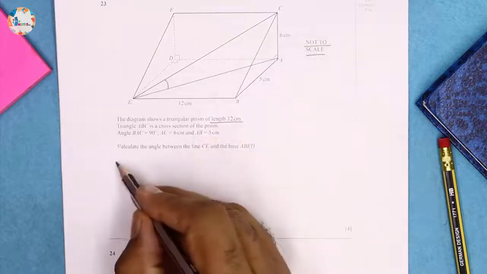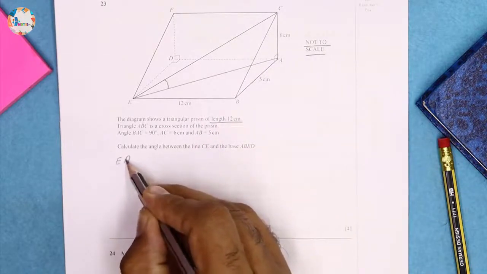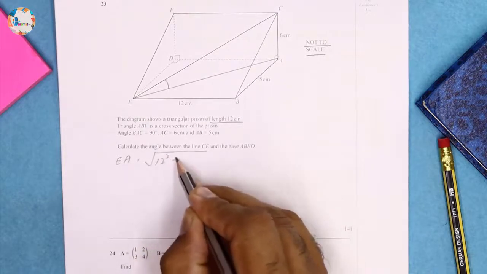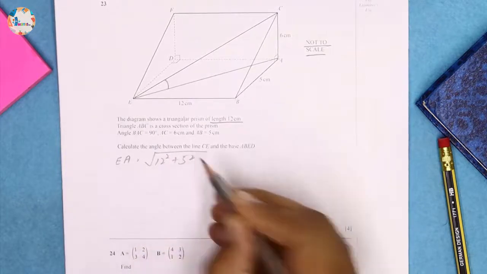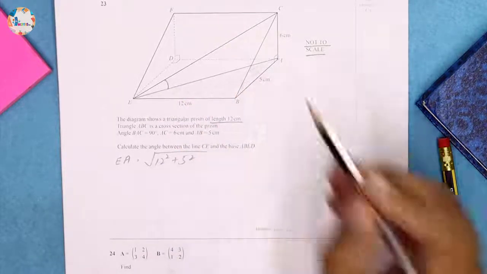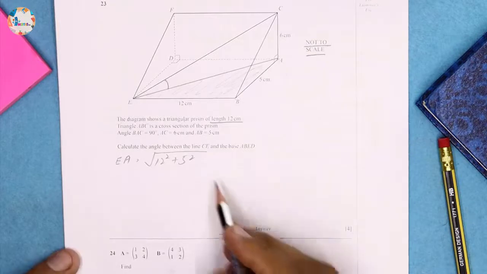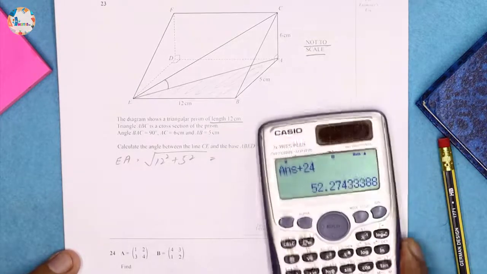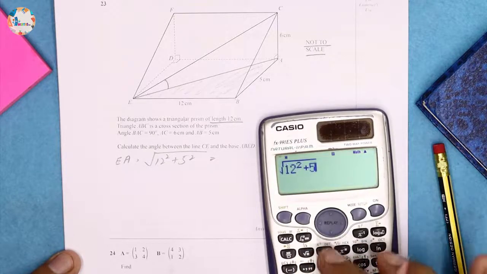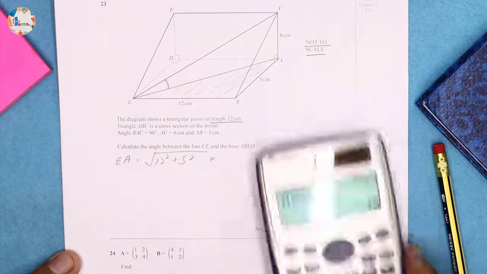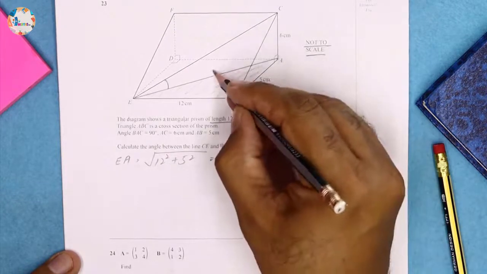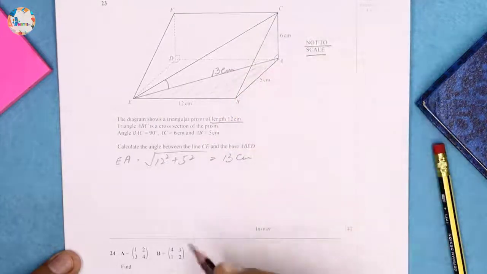So EA, we can write EA will be equal to, by Pythagoras theorem, 12 squared plus 5 squared. So first, for Pythagoras theorem we are considering this triangle, so this will be equal to the square root of 12 squared plus 5 squared, and this is equal to 13. So this is 13 centimeters, this is 13 centimeters.